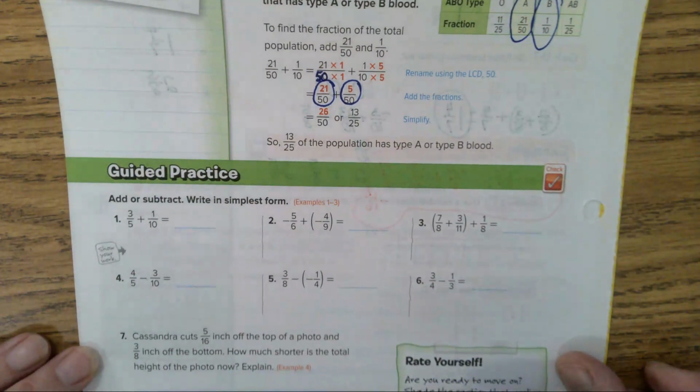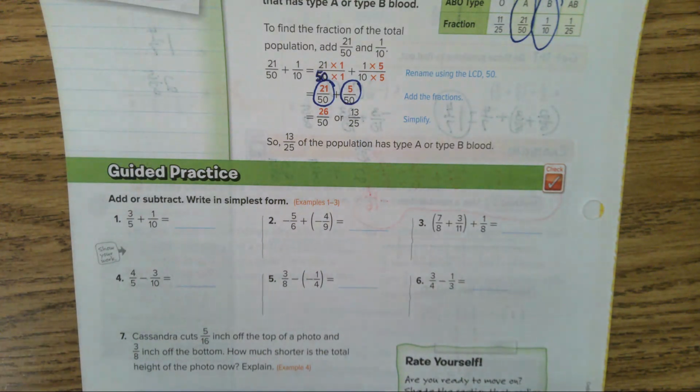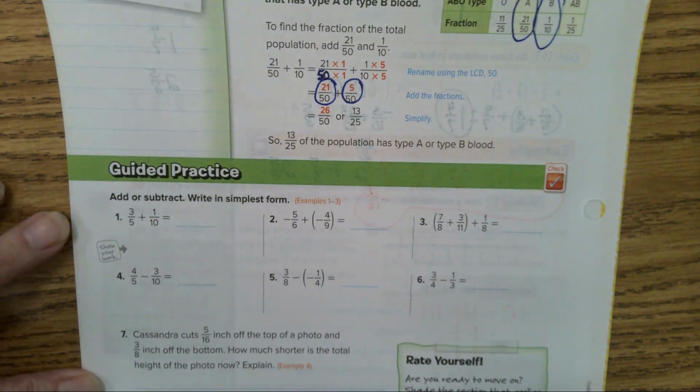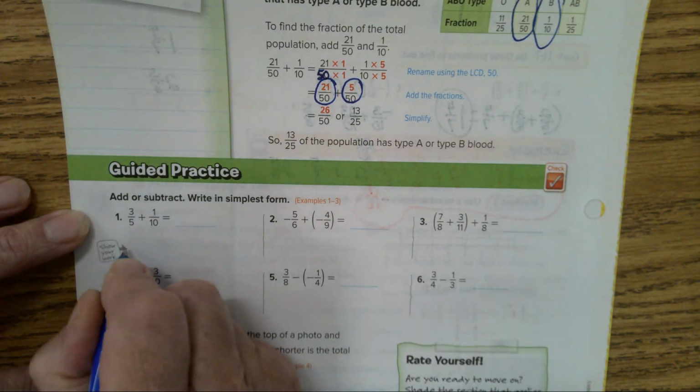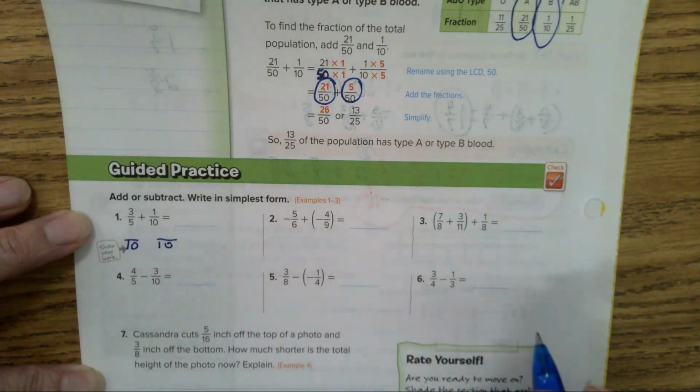In number 1, what's our common denominator between a 5 and a 10? Yeah, Mitch. You could use 10. You could use 50, but let's use the least common one, which is 10. It's a little bit easier. But you could use a 50, but then you have to do more simplifying.